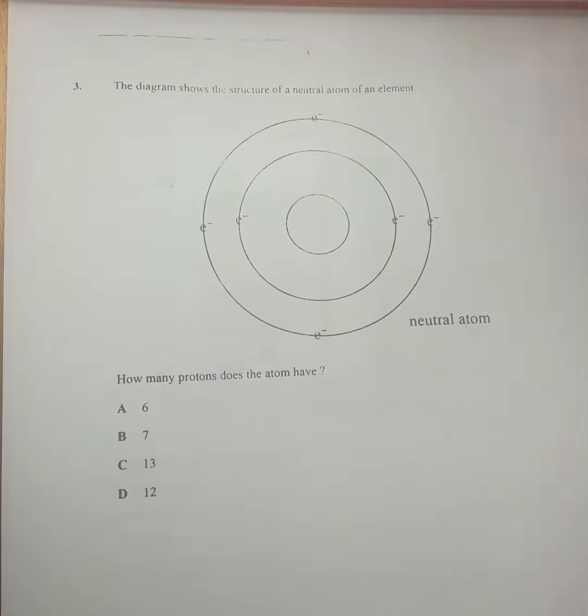So I'm realizing now that I've omitted number 3. Let us revise this question that was on number 3. The diagram shows the structure of a neutral atom of an element. How many protons does the atom have? So you should understand that the number of protons and the number of electrons are equal in a neutral atom.